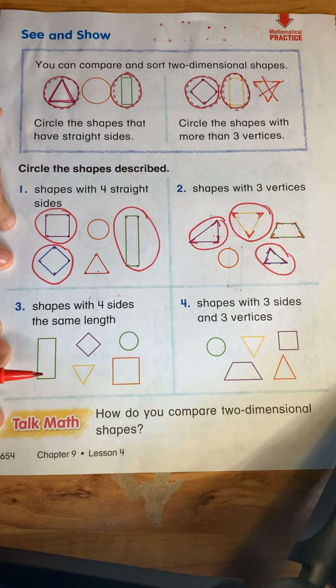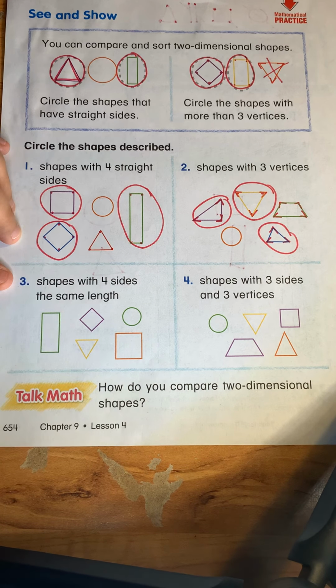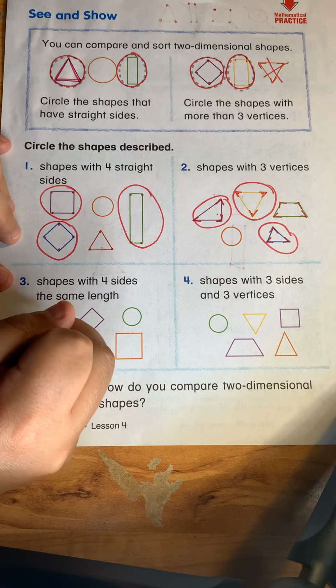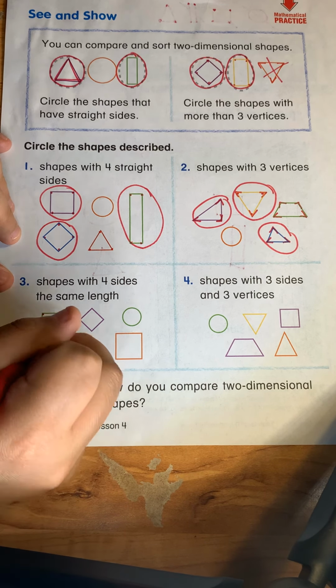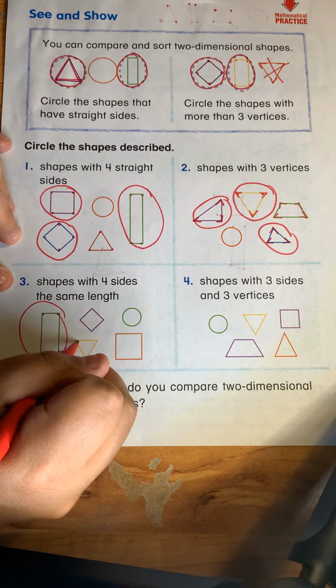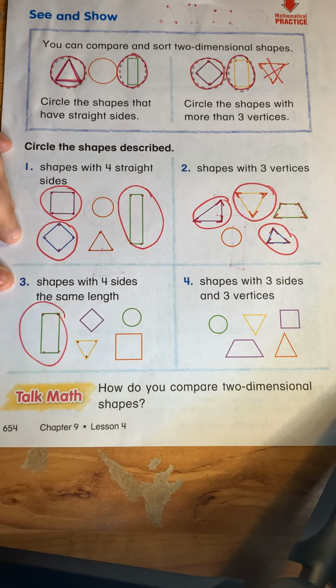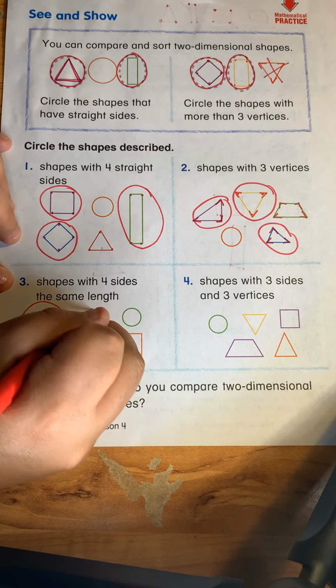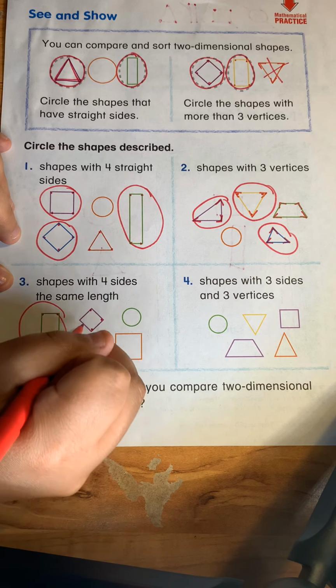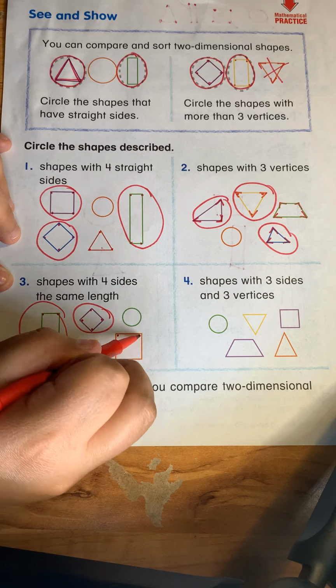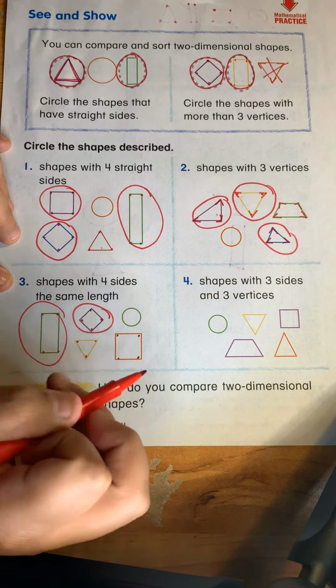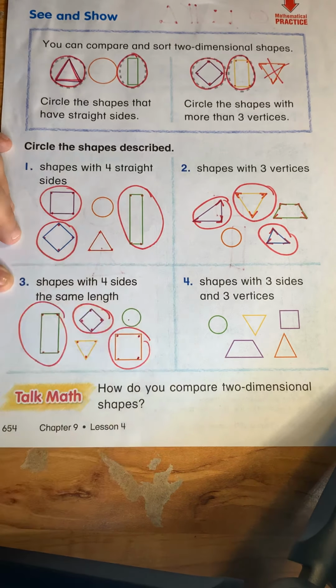Okay, moving on to number 3. Shapes with 4 sides that have the same length. Okay, 4 sides, let's see. 1, 2, 3, 4. Yes. 1, 2, 3. Nope. 1, 2, 3, 4. Yes. 1, 2, 3, and 4. Yes. Circle, no.